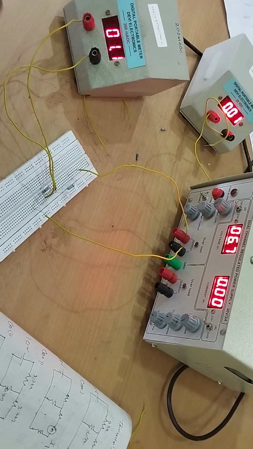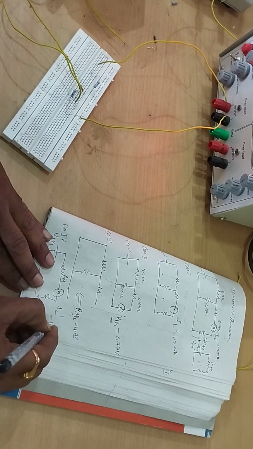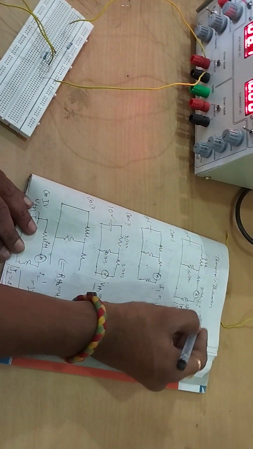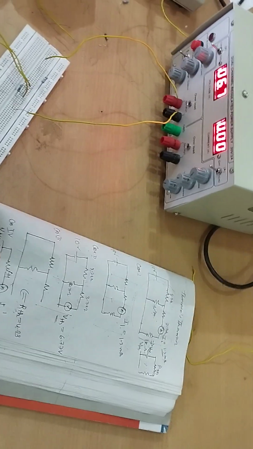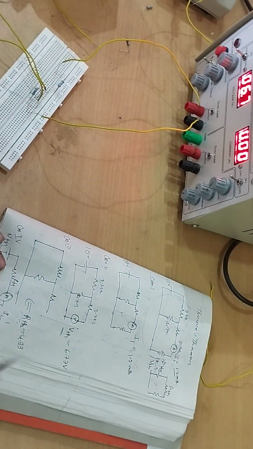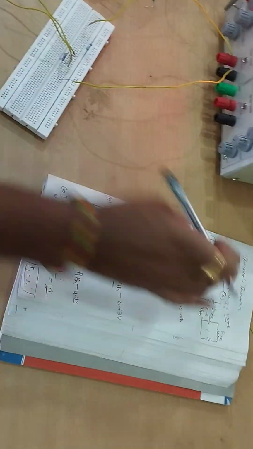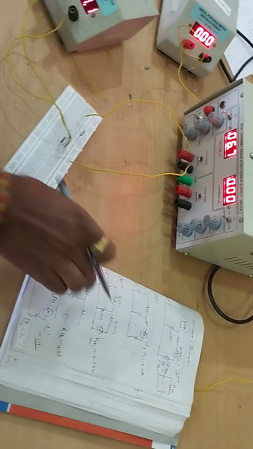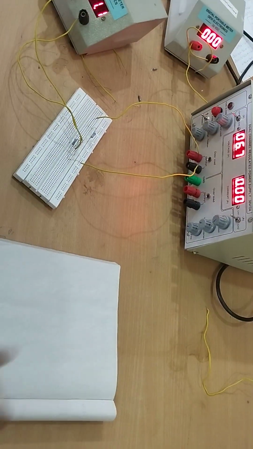So what is the current? It equals the earlier response, 1.18, something like that, 1.1. So both are matching, so we can successfully replace the complex network with a simple network by making use of Thevenin's theorem. That's all.